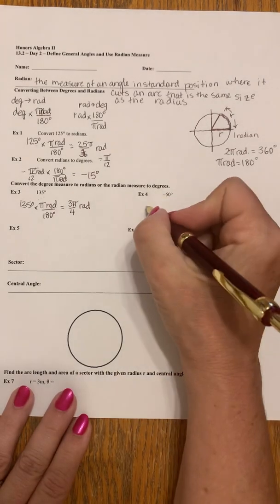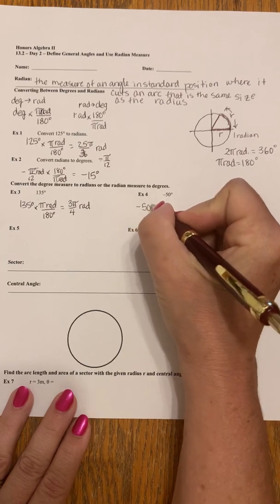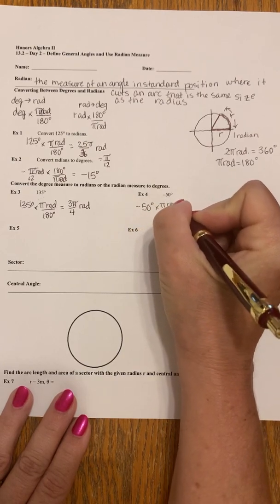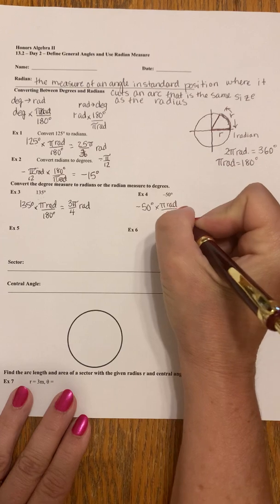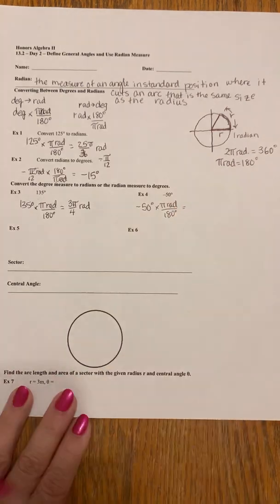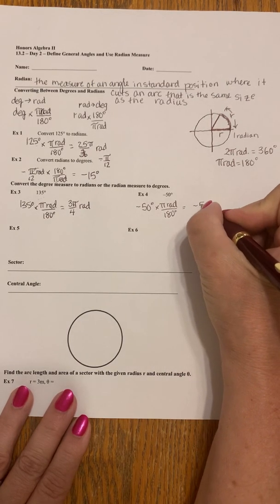Negative 50 degrees, you're going to start off with negative 50 times pi radians divided by 180 degrees. And when you reduce that, what you're going to get is negative 5 over 18 pi radians.